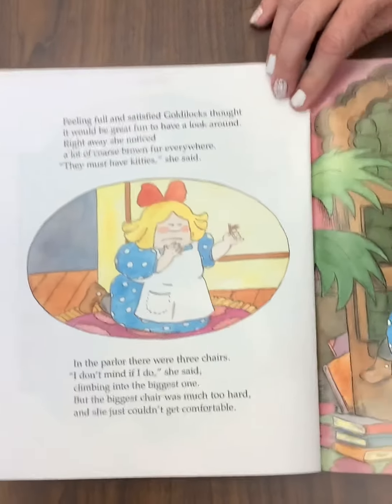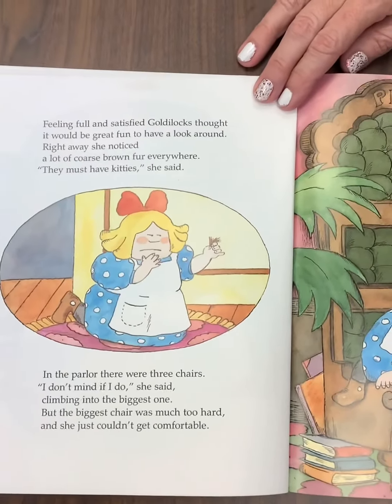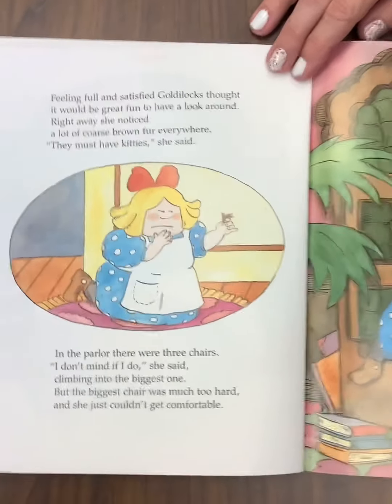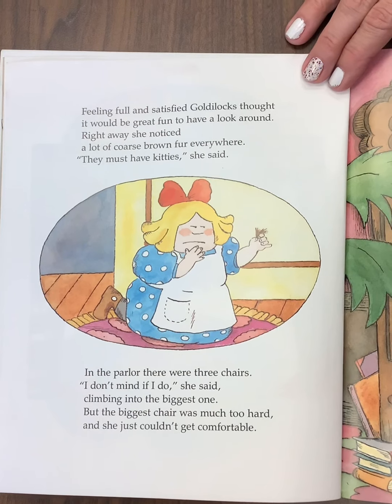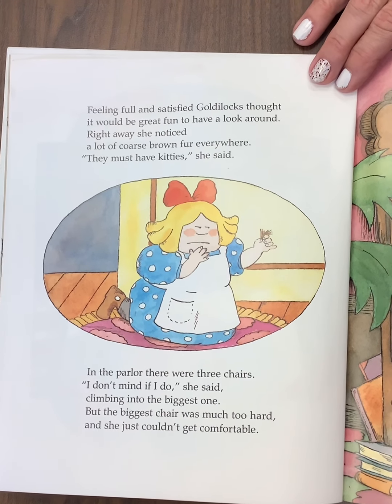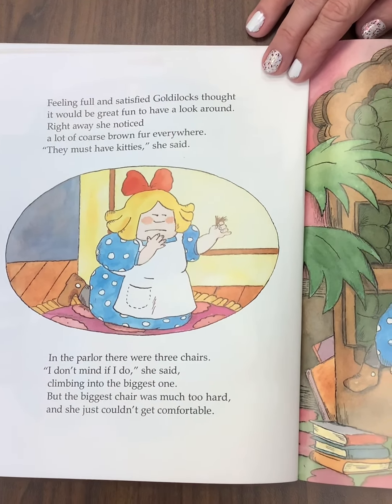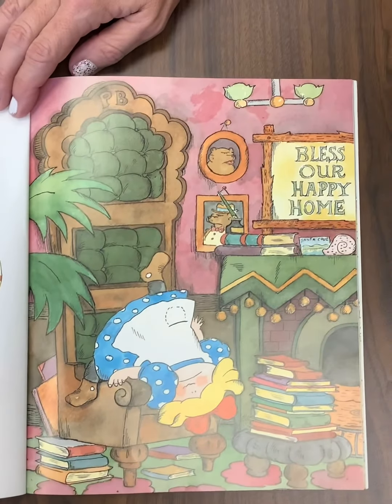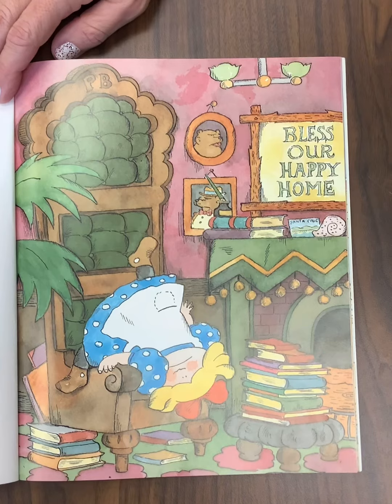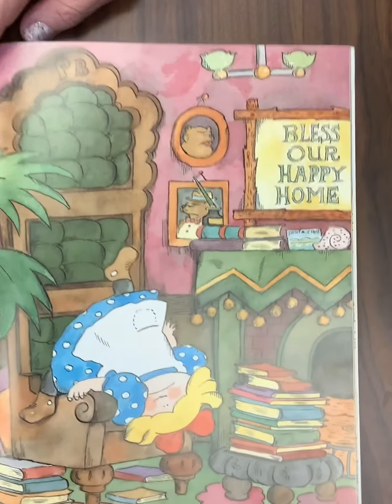Feeling full and satisfied, Goldilocks thought it would be great fun to have a look around. Right away, she noticed a lot of coarse brown fur everywhere. "They must have kitties," she said. In the parlor, there were 3 chairs. "I don't mind if I do," she said, climbing into the biggest one.